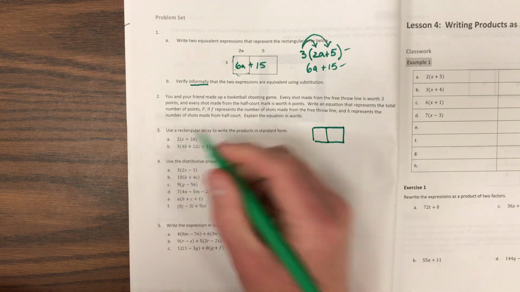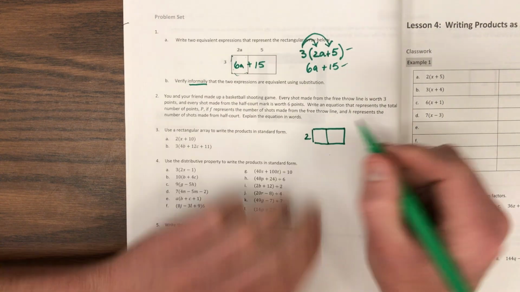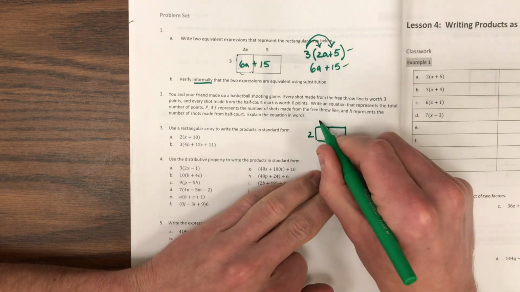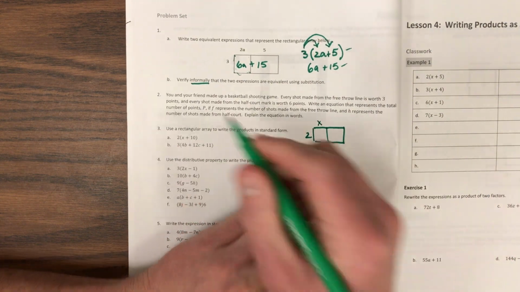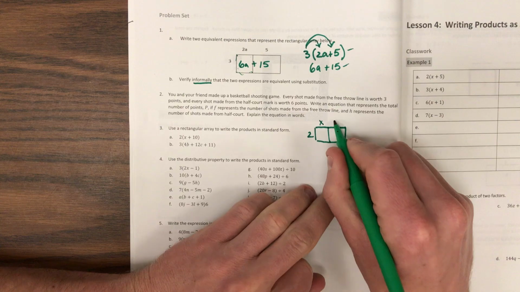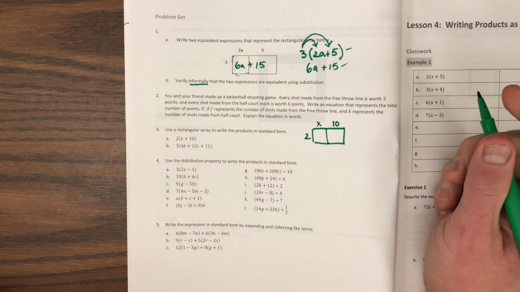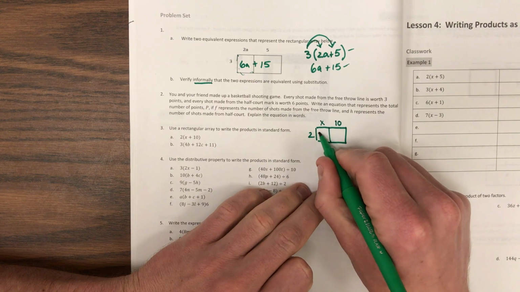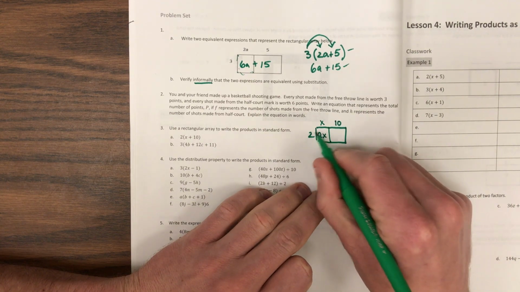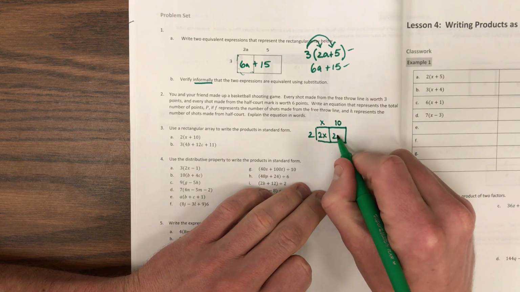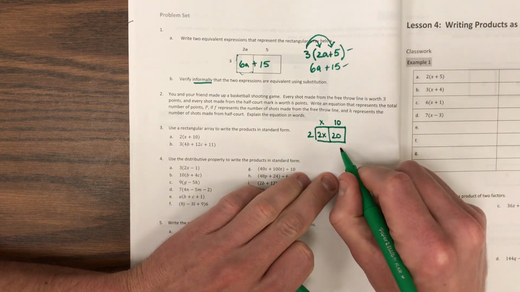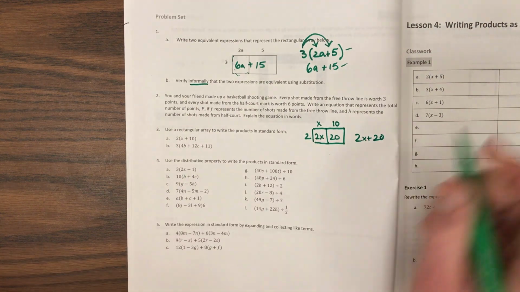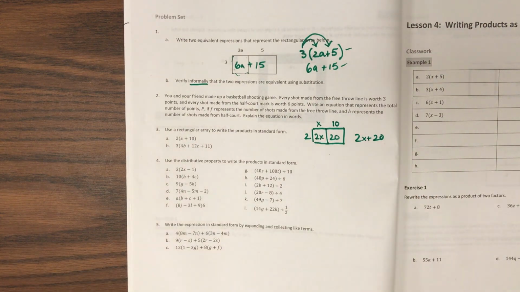So what I'll do is I'll put the 2 that's outside the parentheses on the side of the box, and then I'll put one term above the first section of box, so x, and the second term above the second section of the box. Then I can multiply through. 2 times x is 2x, and 2 times 10 is 20. And so that means that the expression in standard form would be 2x plus 20. Okay, so you just do the same thing for 3b.